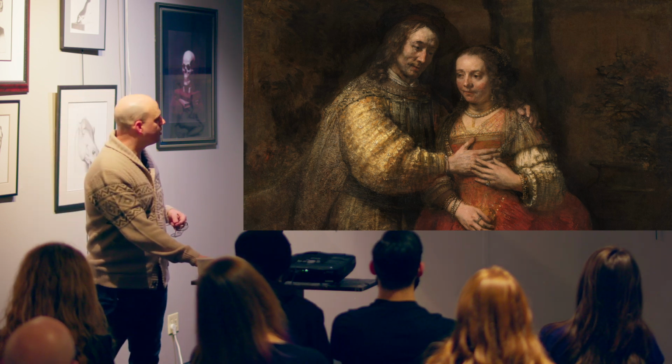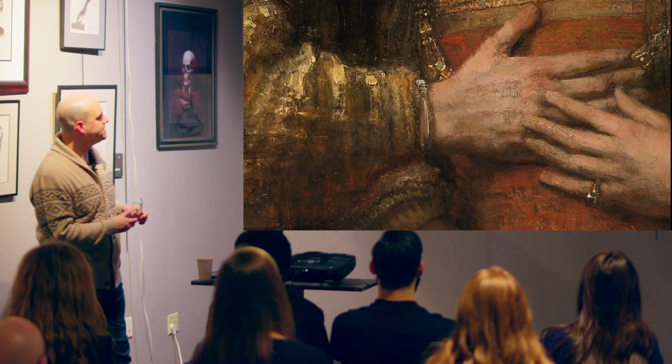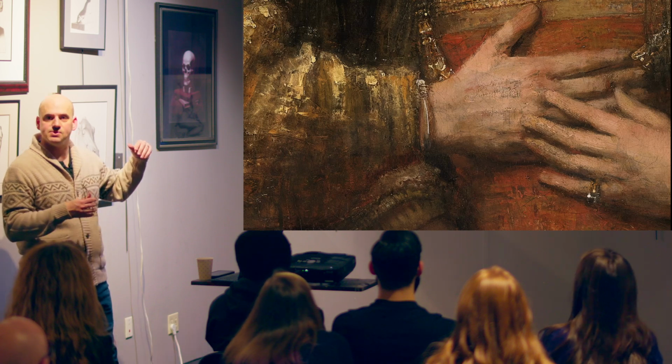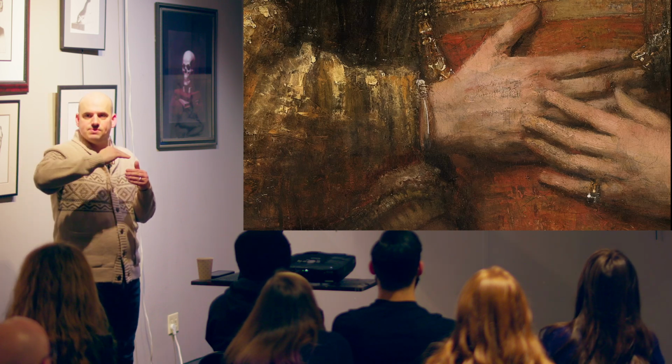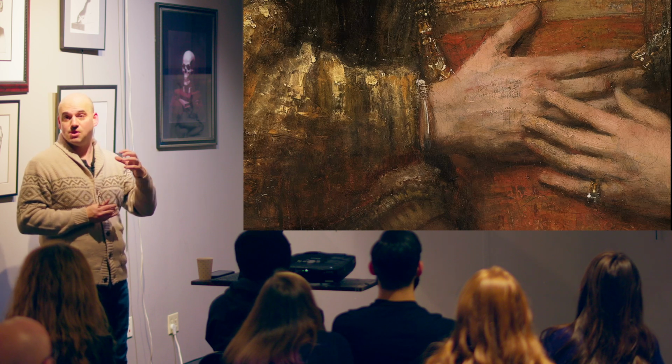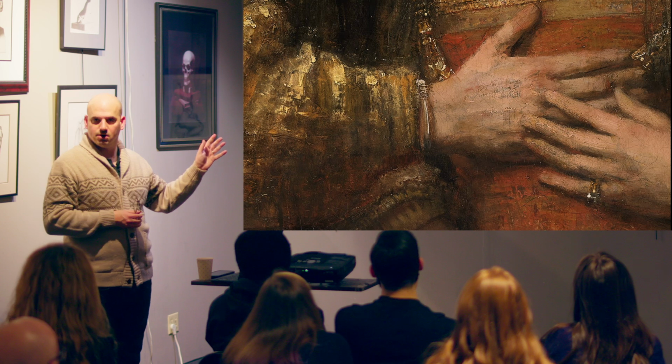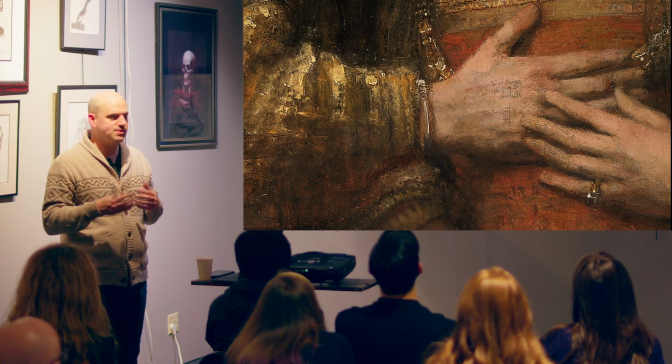But to show you some of the more sculptural elements, you can really see that the sleeve, this golden sleeve, is almost literally constructed of mounds of oil paint. It literally projects off the surface. The highlights on the ring are incredibly convincing. They make the hands read so soft.